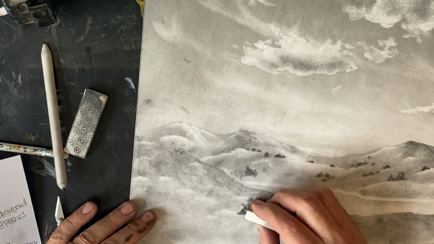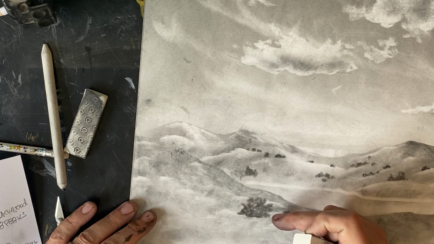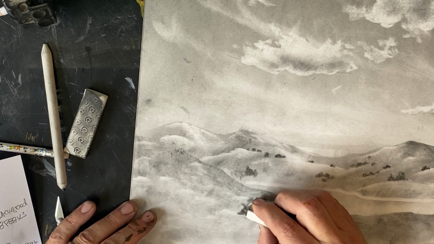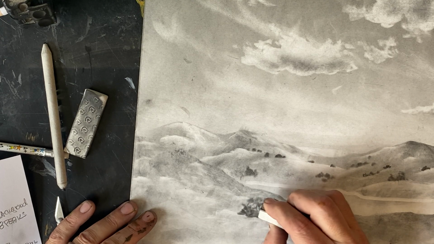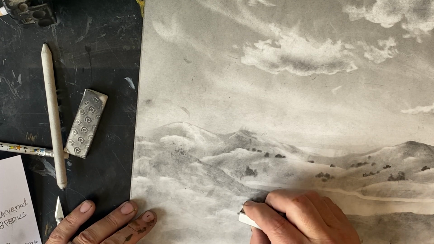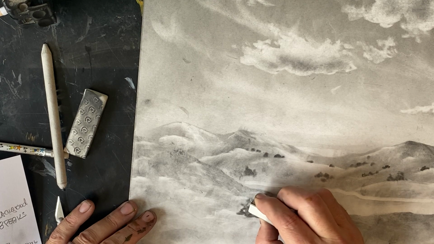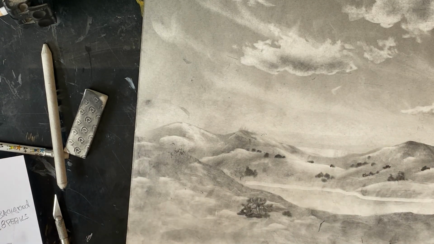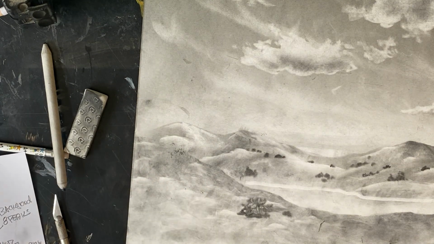So watch this. Check this out. Here it goes. Blurry blob right now. I'll take the eraser and lightly erase little teeny tiny leaves. Oh, they're so cute. Okay. Now I got some leaves in there.